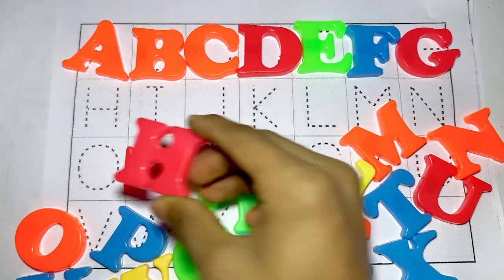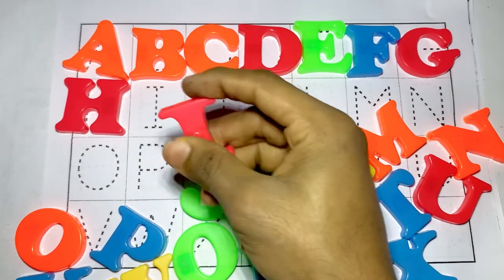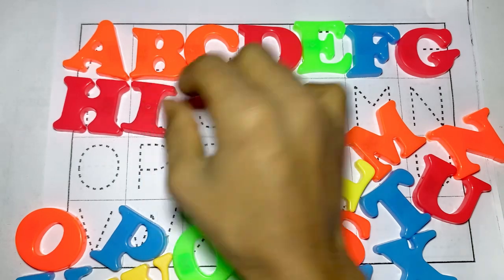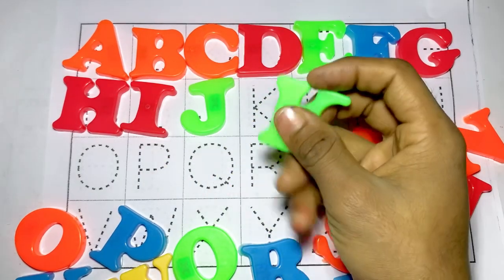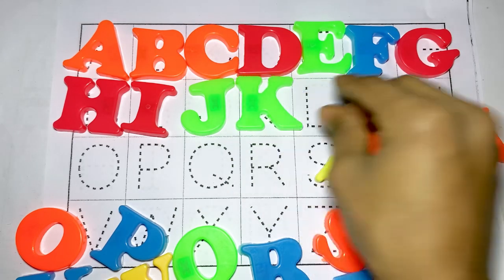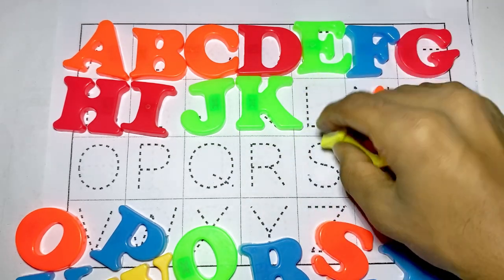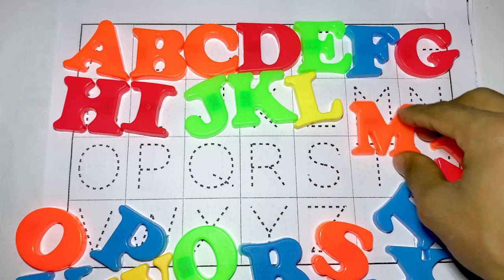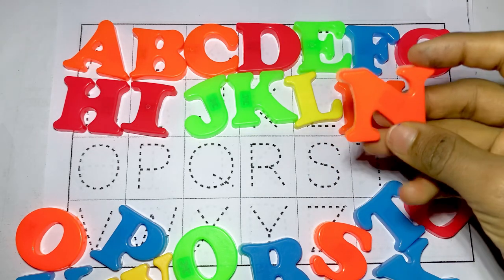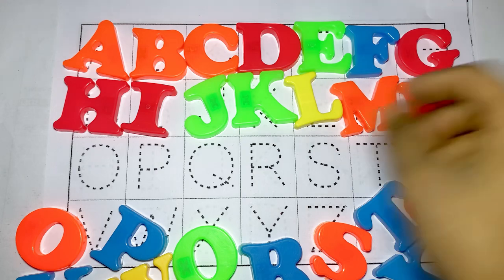H is for helicopter. I is for eyes. J is for joker. K is for kangaroo. L is for lemon. M is for mango. N is for nose.